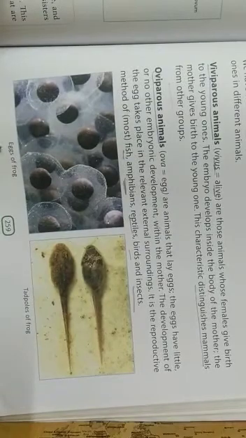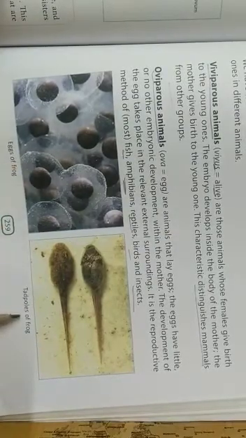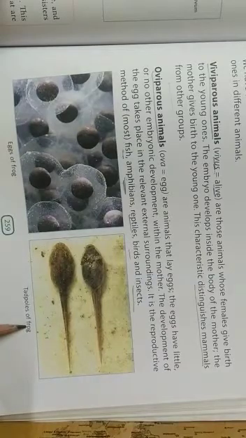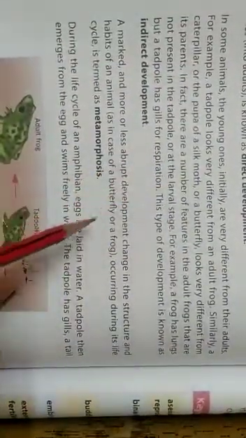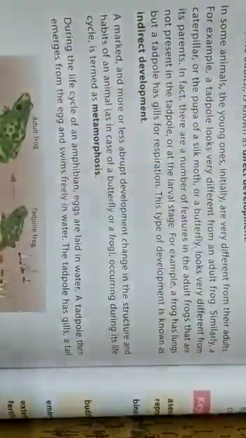Okay, these are the eggs of frog. Okay, and this is the tadpole of frog. After that, yes, the journey from young ones to adult, very important.